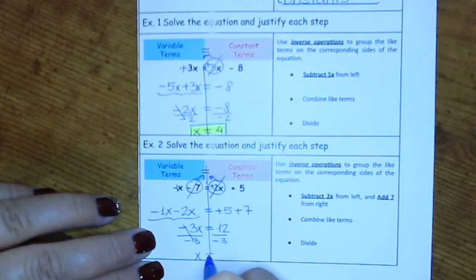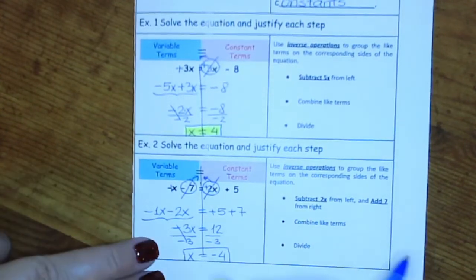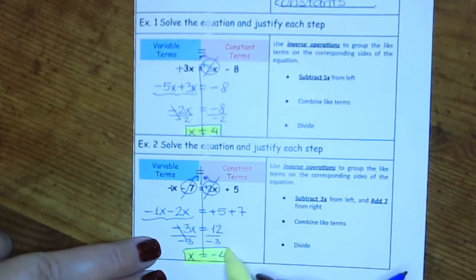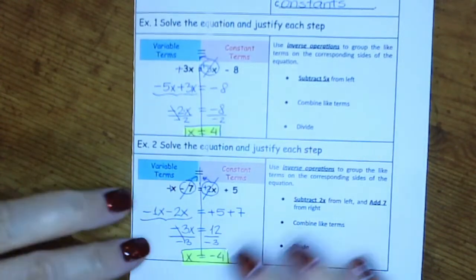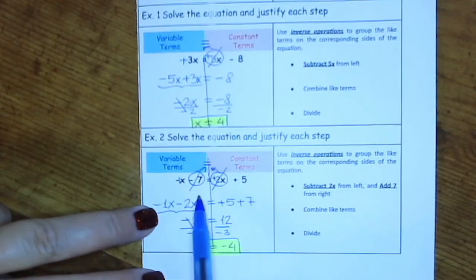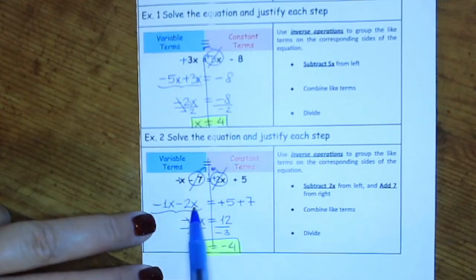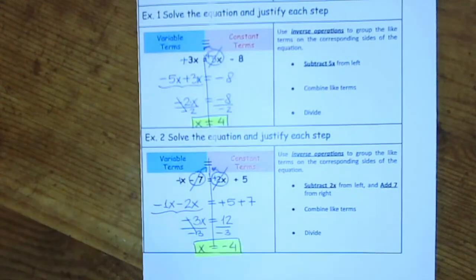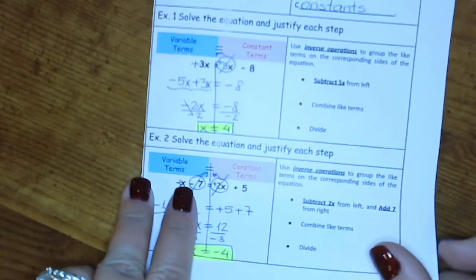And x will be -4 because positive divided by negative is negative. So those are our steps. First, we need to make sure that we use inverse operations. They have variables on one side, constants on the other. Combine like terms and divide. Let's see a few more examples.